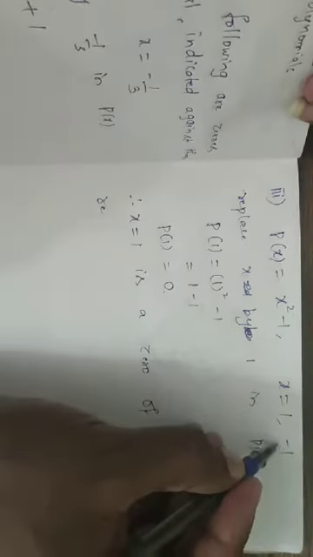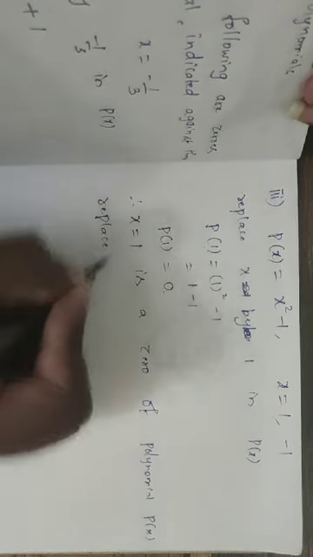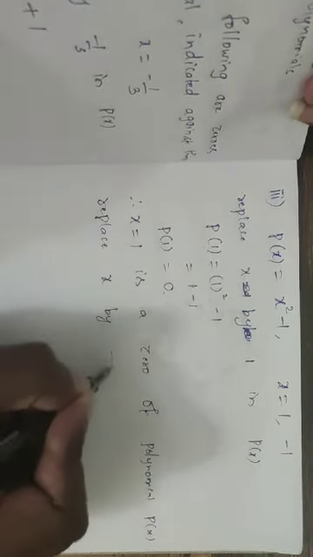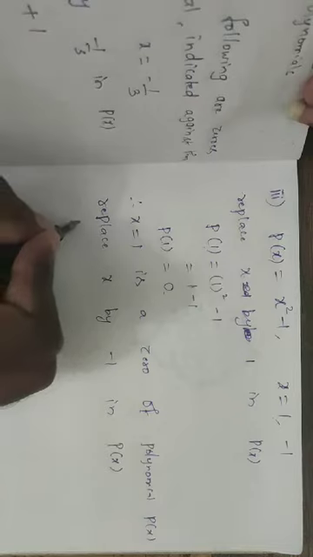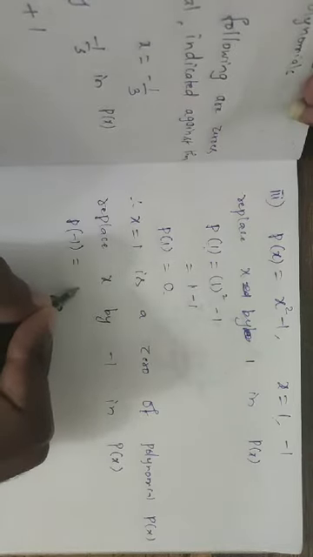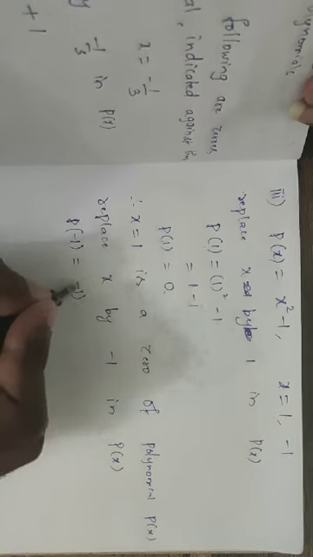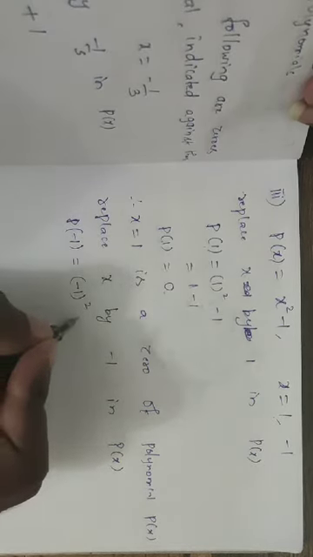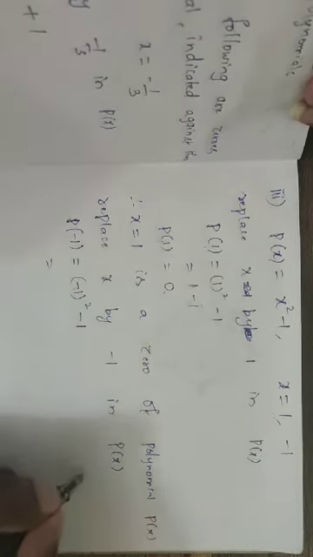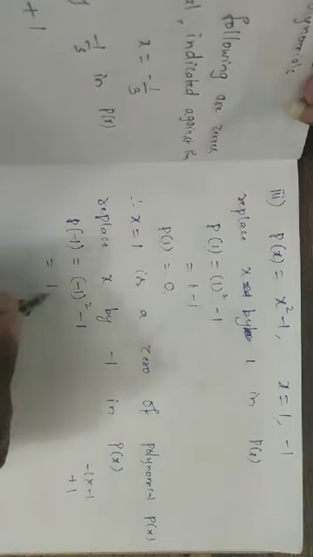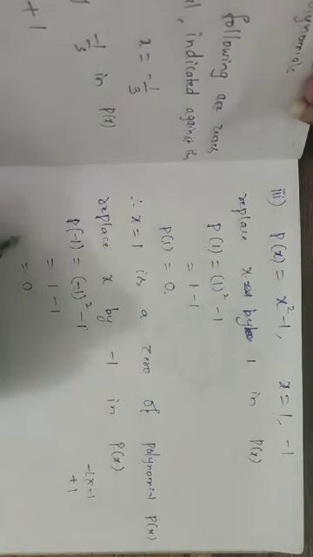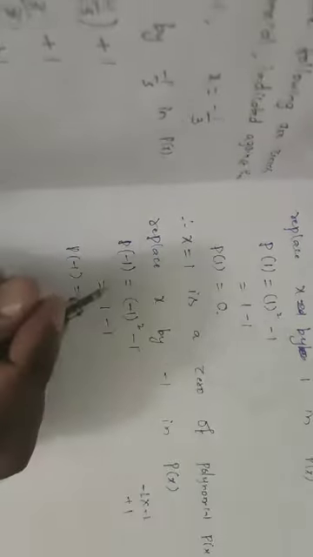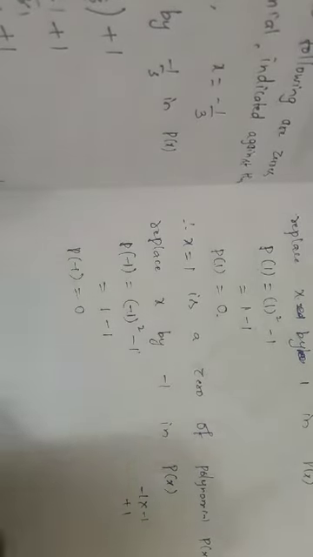Now check the other 0. Replace x by minus 1 in p of x. Now p of minus 1 is equal to, in the place of x I need to substitute minus 1, therefore minus 1, I have a square as it is, then minus 1. What is minus 1 whole square? That is minus 1 into minus 1, minus into minus is plus, 1 into 1 is 1. So minus 1 whole square is plus 1. Minus 1 as it is, so 1 minus 1 again 0. So p of minus 1 is also 0. Therefore minus 1 is a 0 of the polynomial.